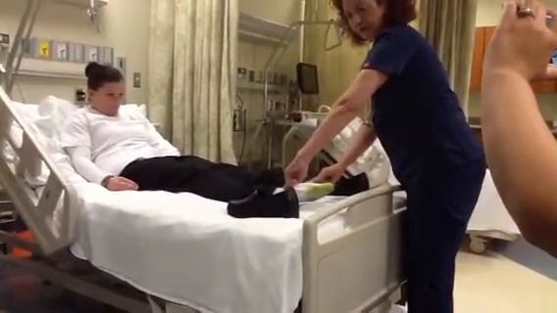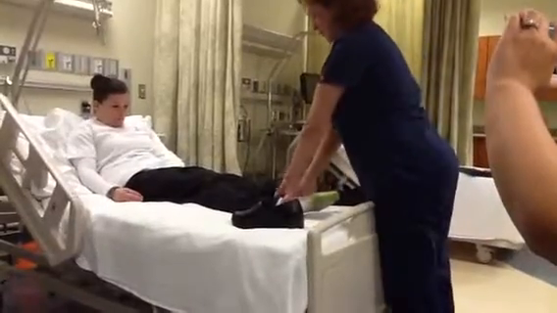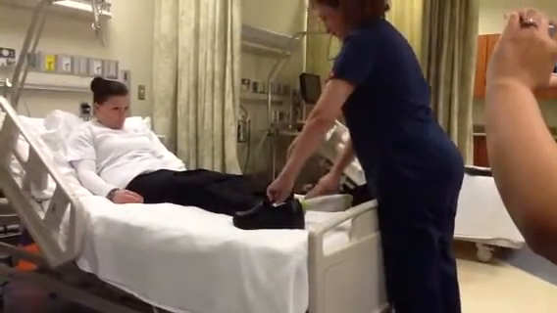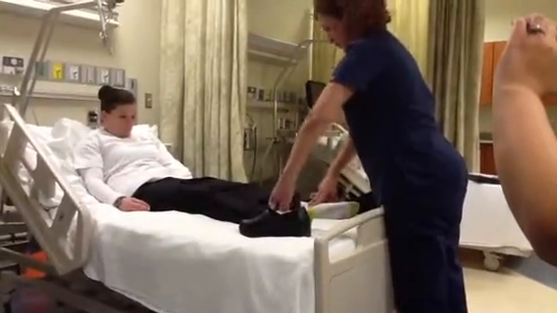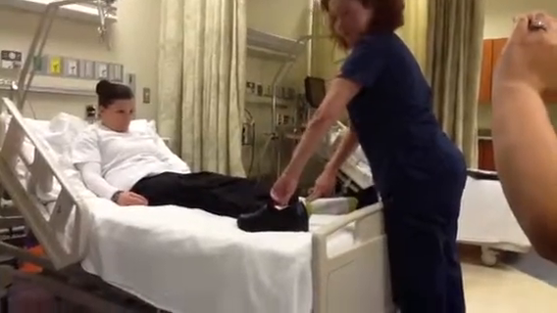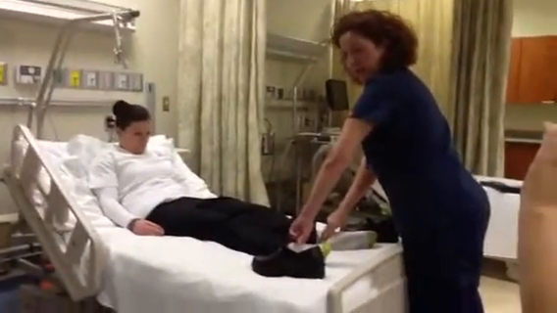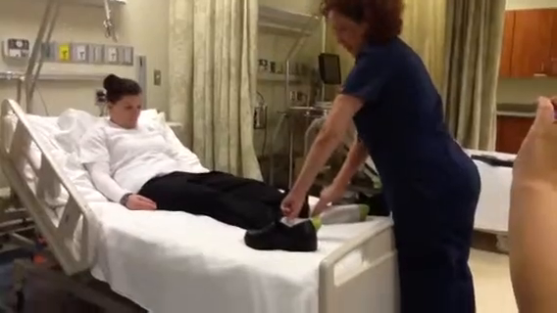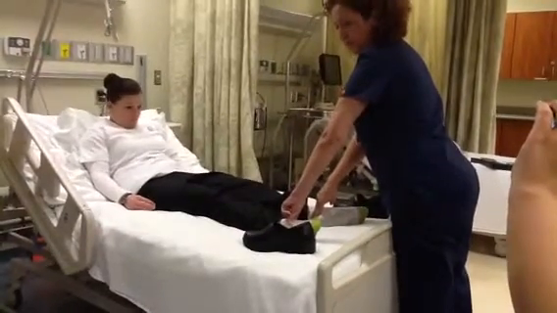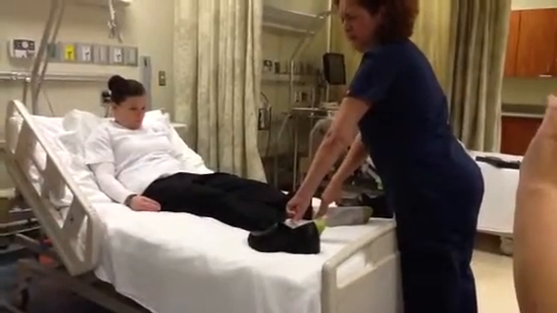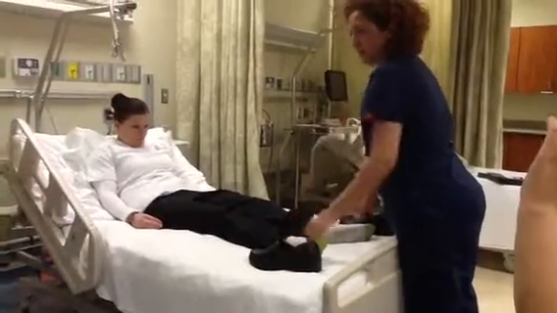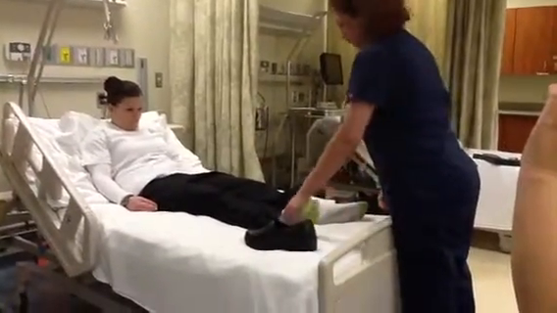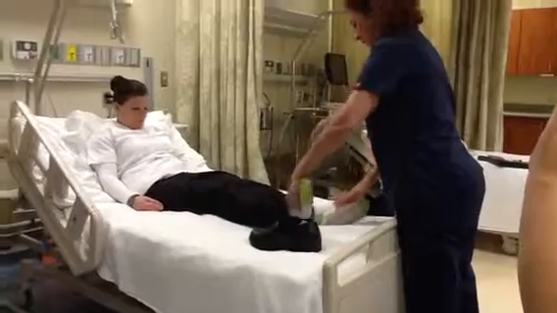Okay? I'm checking posterior tibial pulses. So you have this big ankle bone that sticks out. You go from the ankle bone, and you slide your fingers back, and there's like a groove right there. I'm checking post tibial pulses. I'm noting rate, rhythm, volume. Okay, capillary refill. I'm checking the heels for any skin breakdown.